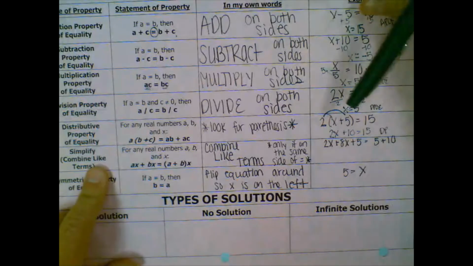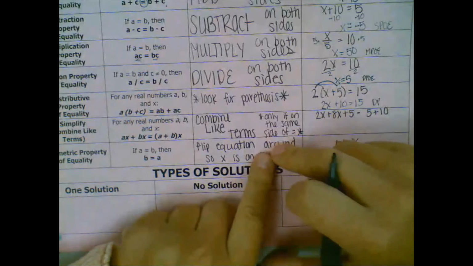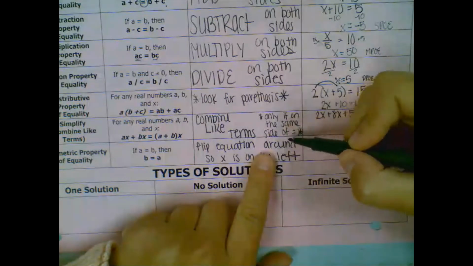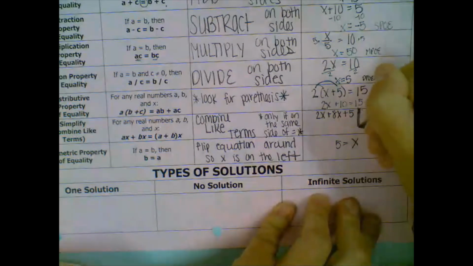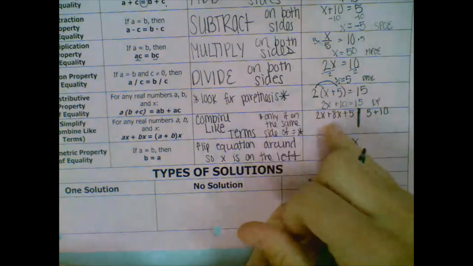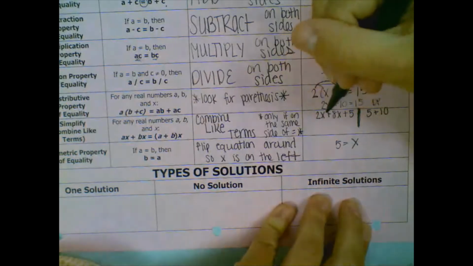Combining like terms is something you've also been doing for a long time. One thing we have to remember with combining like terms is that you can only combine if the items are on the same side of the equal sign. One thing I like to do is draw a line down the middle so I remember that I cannot merge either side when I combine like terms. I'm just looking for something on the same side.